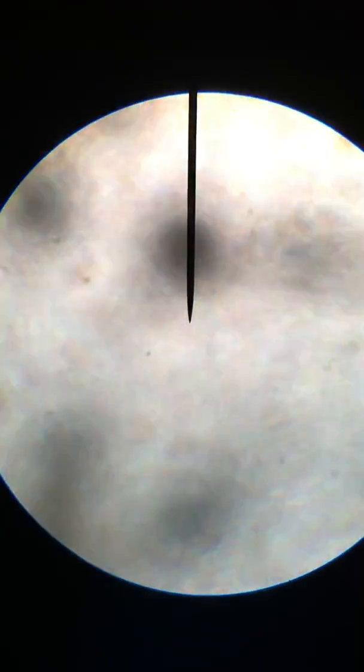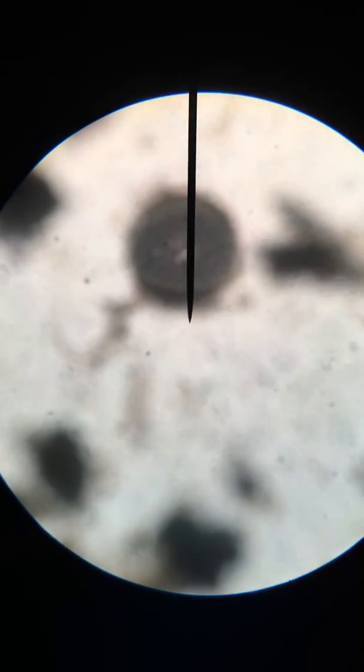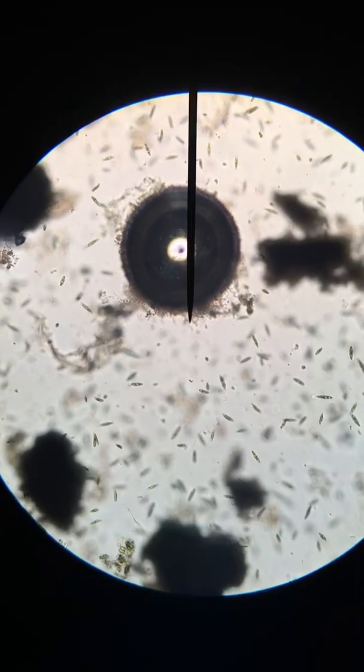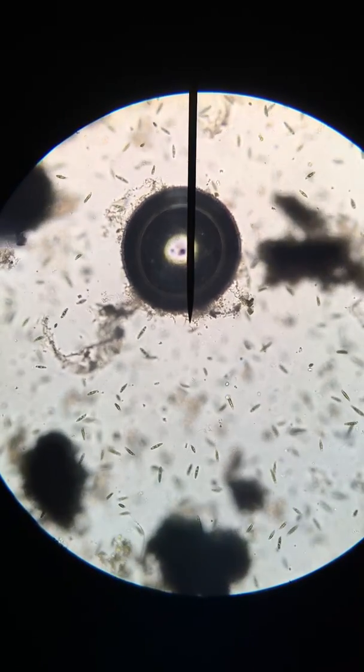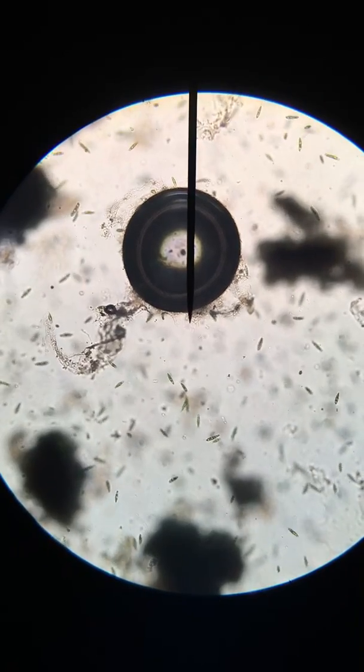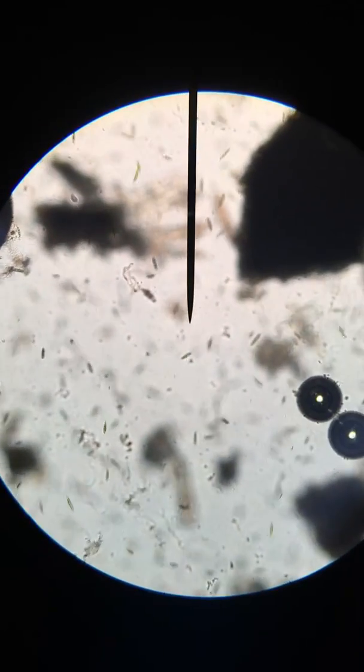And let me go in and give you a focus of that same area at about 100 times magnification. Oh yes, very nice. You can see what there is to see here. Hopefully you're seeing a lot of nice little euglena.